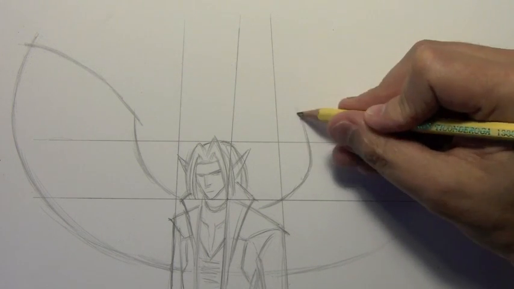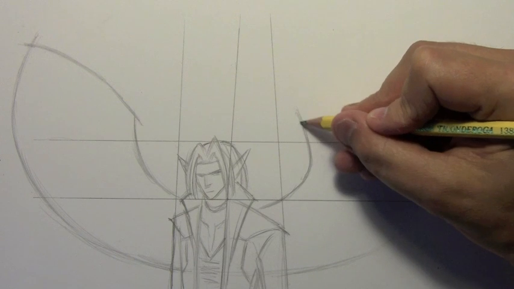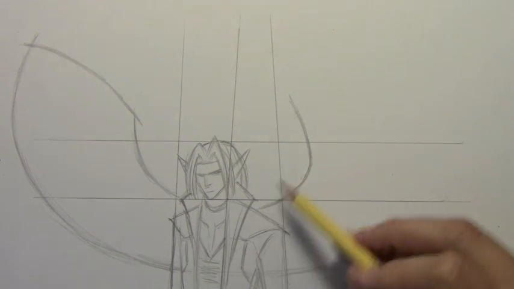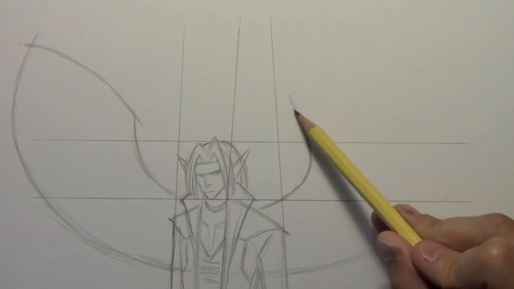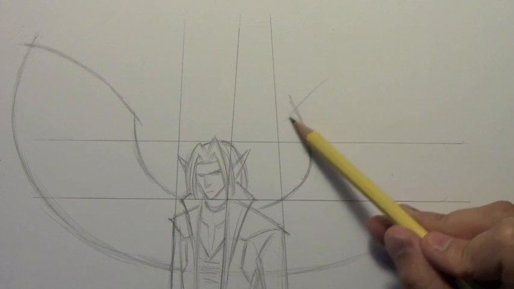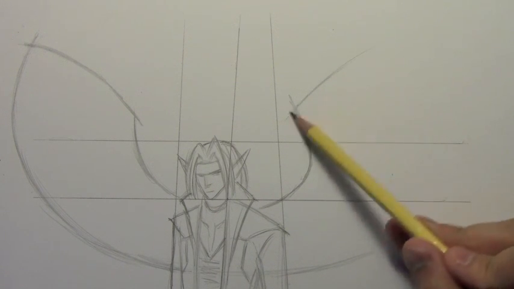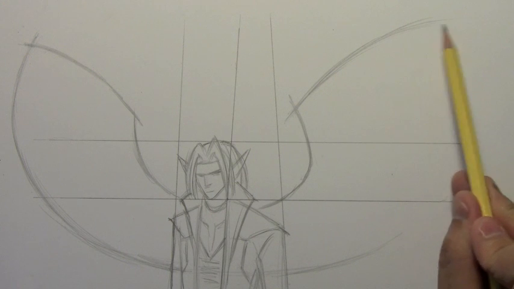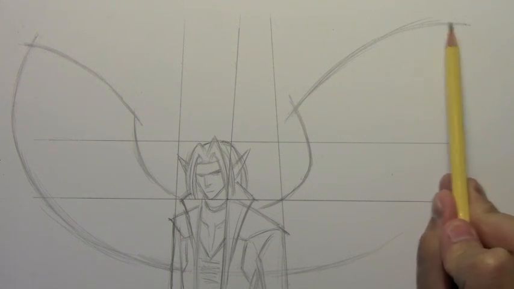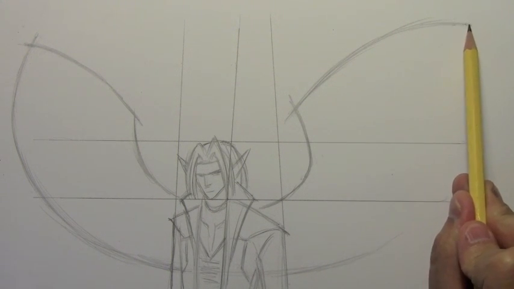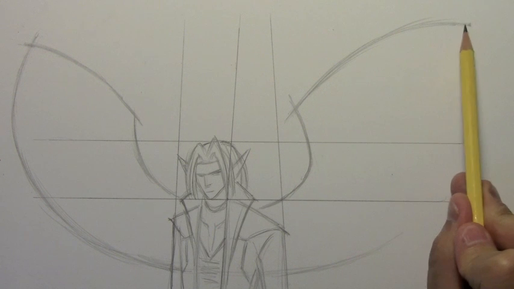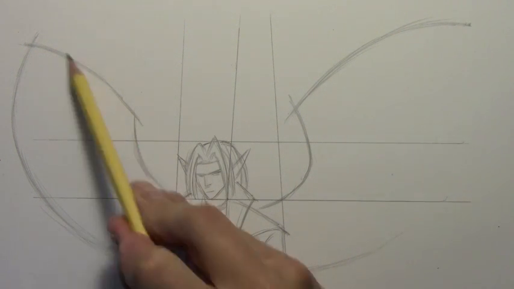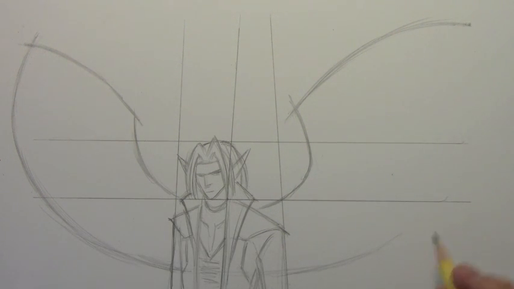I find that instead of having perfectly mirror-imaged wings, it can sometimes be more interesting to have them in slightly different positions. It just makes it look more realistic, I think. So I'm making a pretty good curve of a line that comes up here. And this point out here is going to maybe be my outer point. And if you compare these 2 lines, this one is considerably longer.